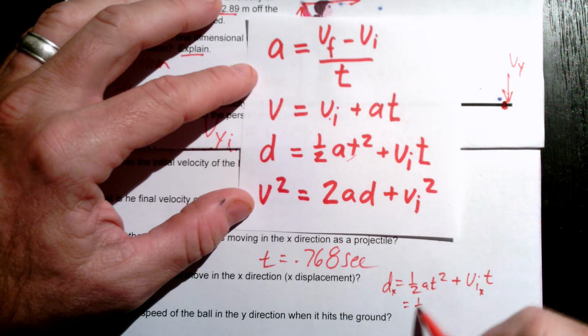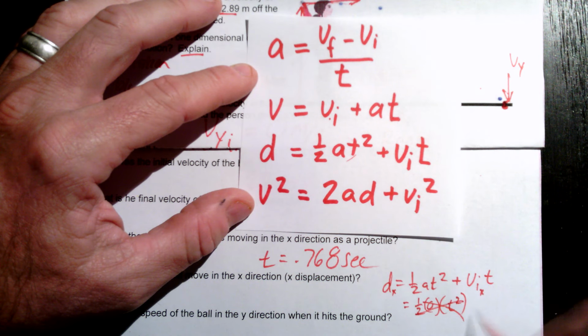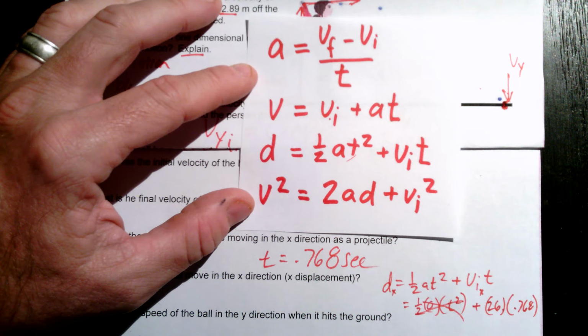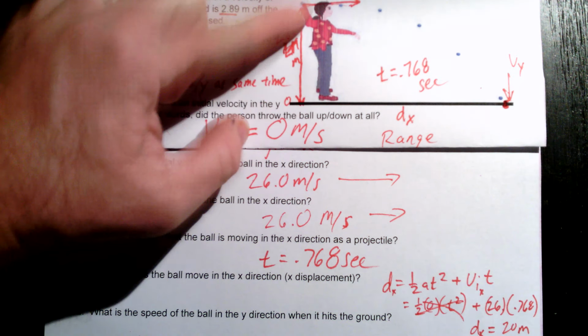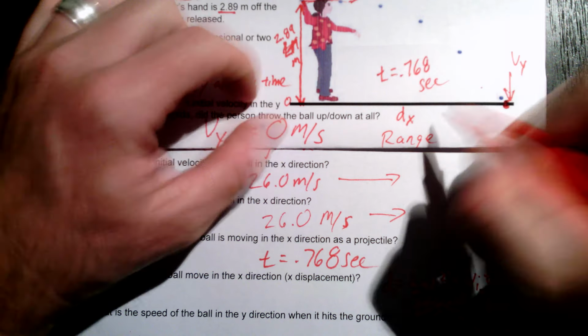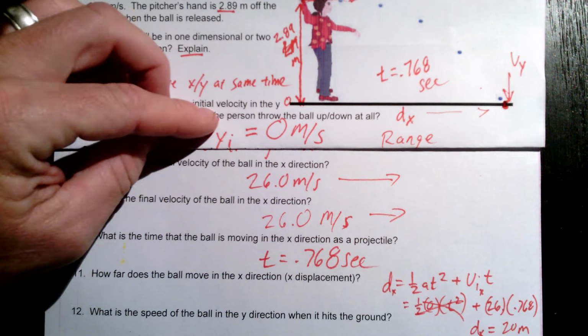Well, 1/2 times 0 times t squared, doesn't matter. This is 26 times the time, 0.768. So when we do this math, the distance in the x direction works out to be about 20 meters. So this person at this height, releasing the ball horizontally with that speed, the ball is going to wind up 20 meters that direction. Okay.